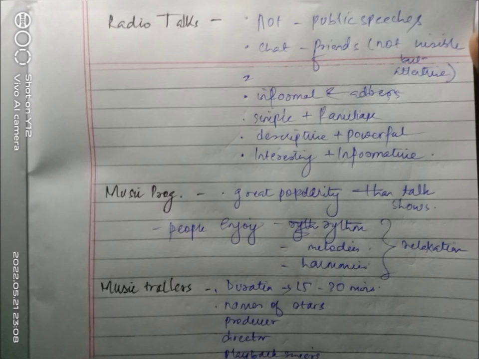Now the radio talk should be simple. The radio talk should have familiar words. It's not that some word is totally going above my head. No. And it should be descriptive, it should be powerful, it should be interesting, which is the main point, and should be informative as well.